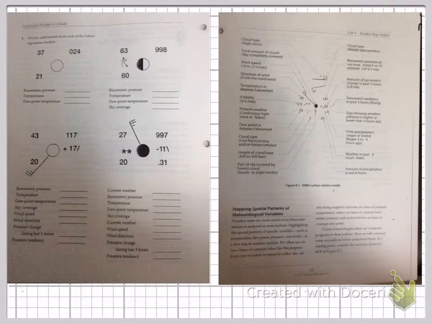Okay, so the first question is current weather. The current weather is this little asterisk symbol here. And if I look on my chart on page 227, it tells me that the double asterisk is snow. So that makes life really easy. It's snow. So it's snowing. That's the current weather condition. It's snowing. Snow.